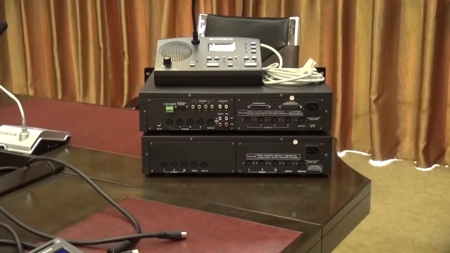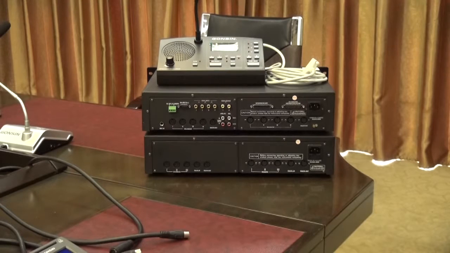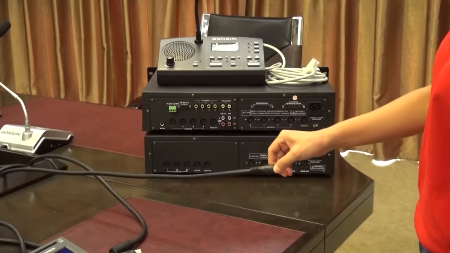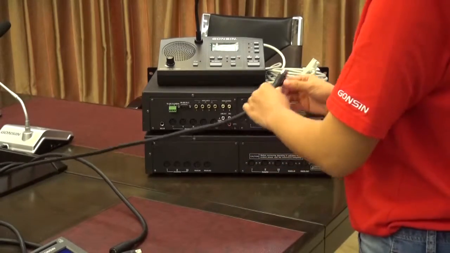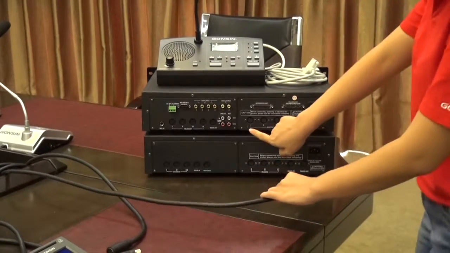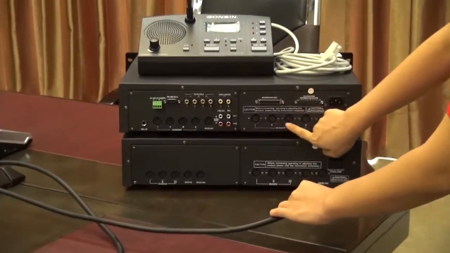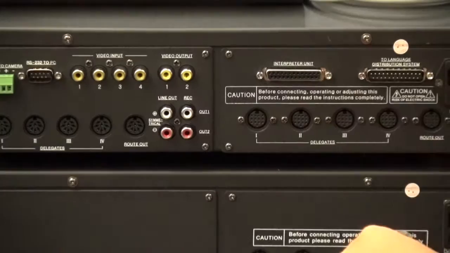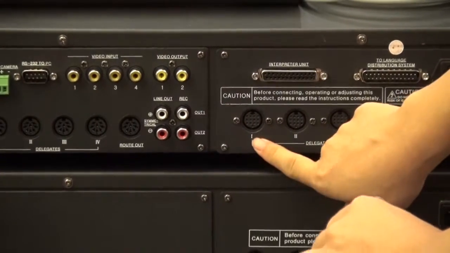Now I'm going to show you the connection from our CCU to our full function microphone unit, which has the interpretation function. We use a 13-pin cable for the connection. So this is the port. These 4 ports are for connecting the CCU to the conference units. So we choose one of these ports.